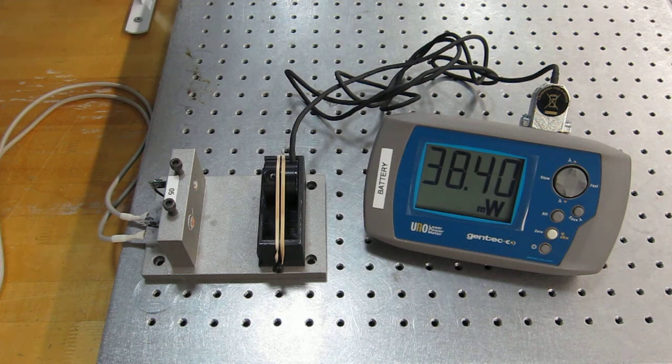Graphing this on a curve on, for example, Excel will allow us to determine the threshold and the slope. And it also allows us to determine the output power of this infrared laser diode for any given arbitrary current.